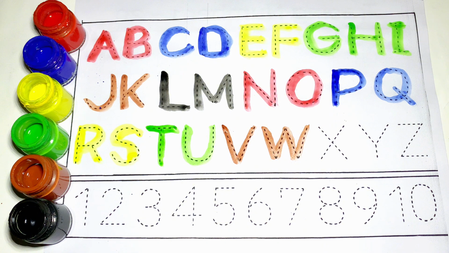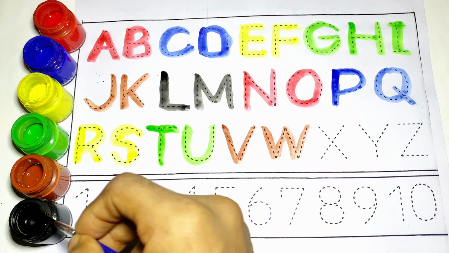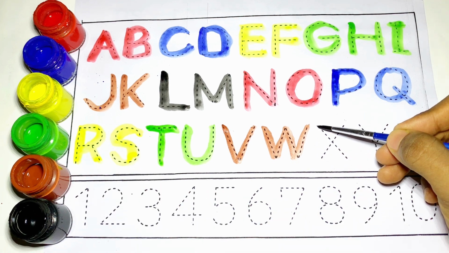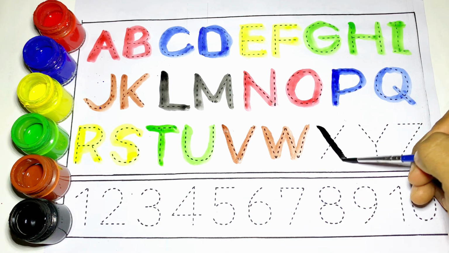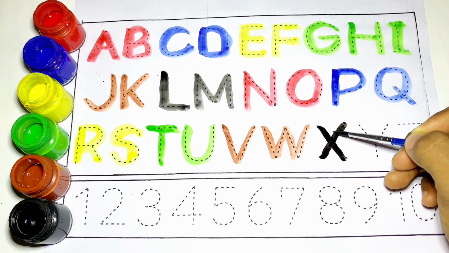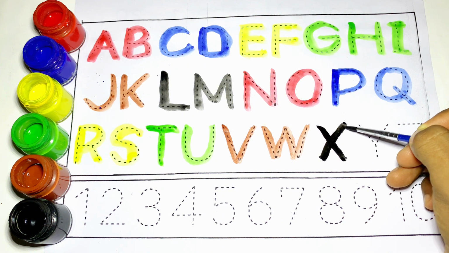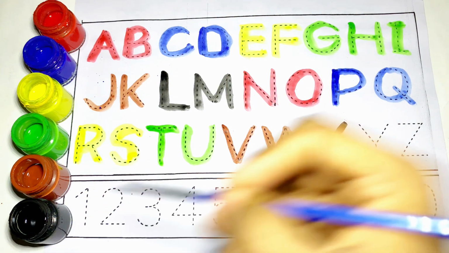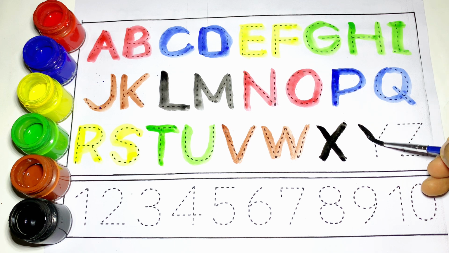Kids, now draw X. X for X-ray. The letters of X. And use black color. Kids, again use black color and draw Y. Y for yak. The letters of Y.